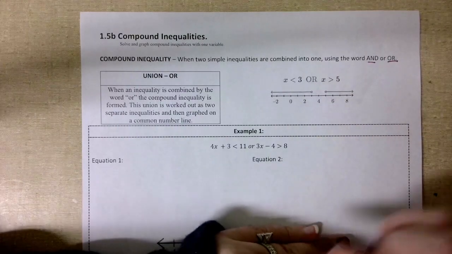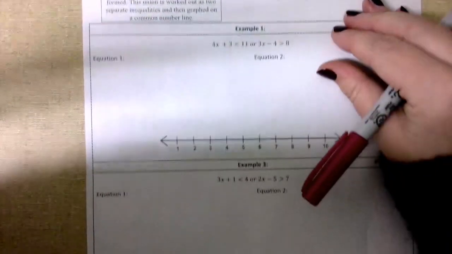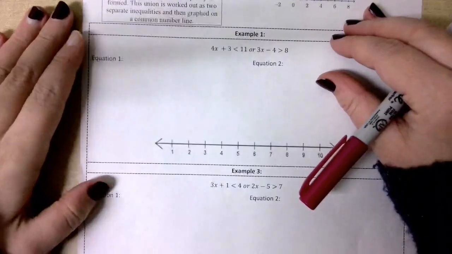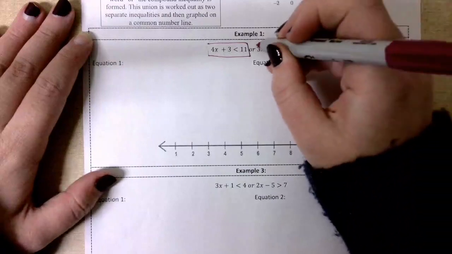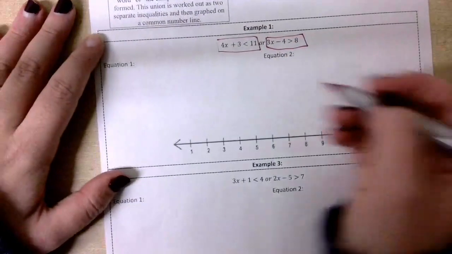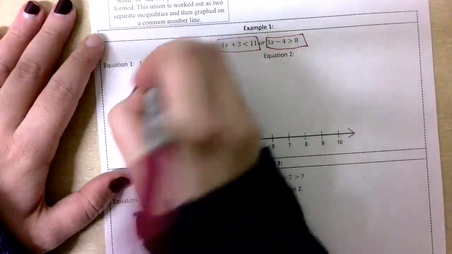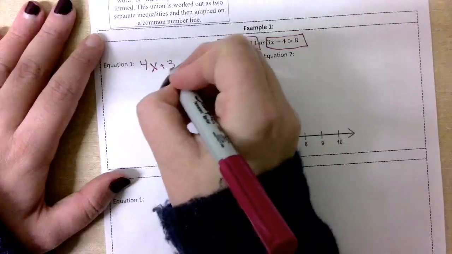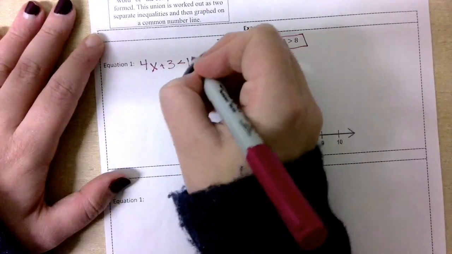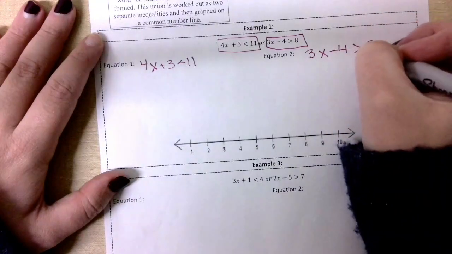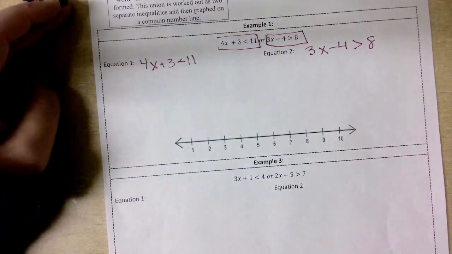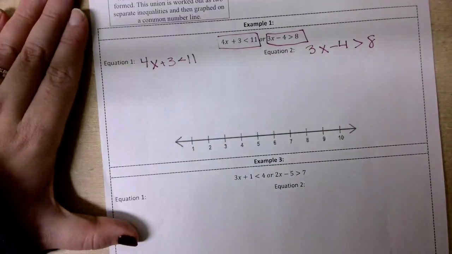Alright, so we're going to do one example with an or because you're going to see it's pretty straightforward. You have two equations. The first one is 4x plus 3 is less than 11. And go ahead and write that down. And your second one is 3x minus 4 is greater than 8. Now this is just like your last lesson. We're just solving for the x's.